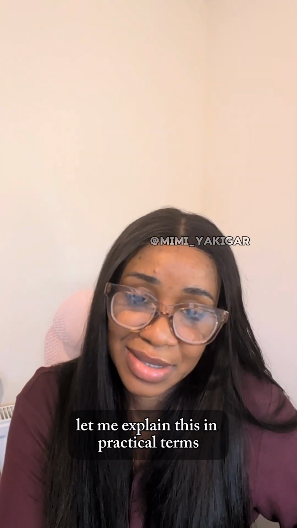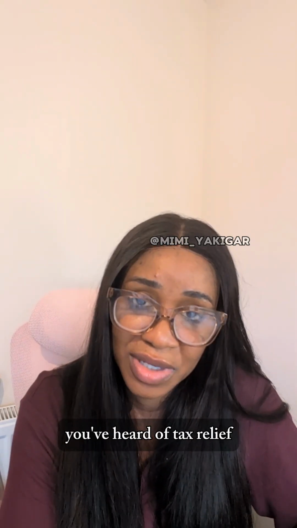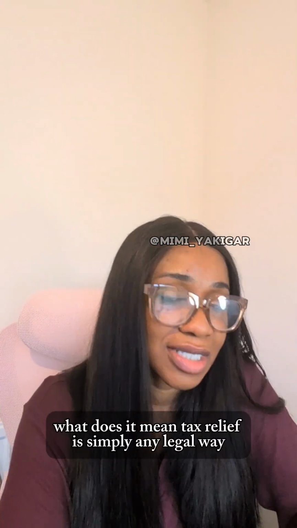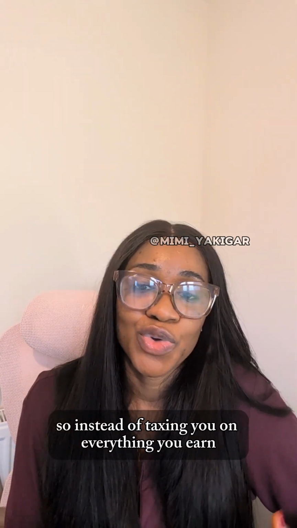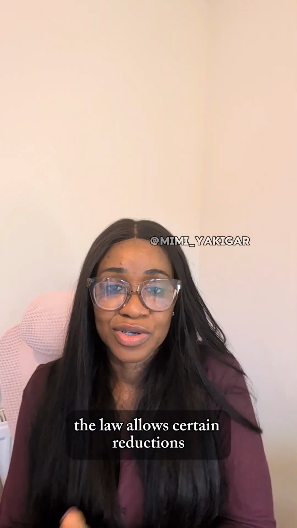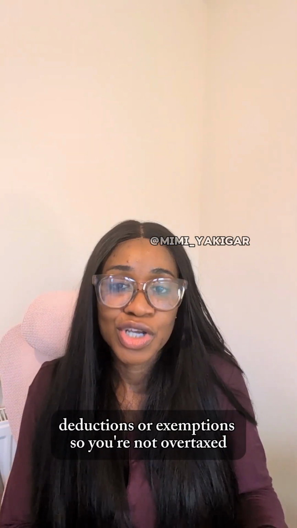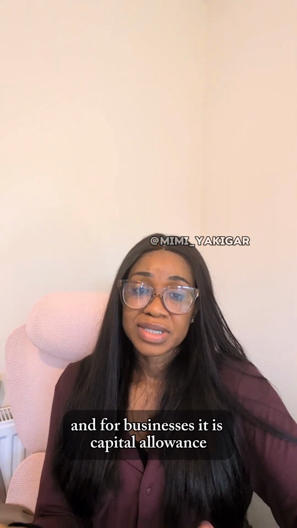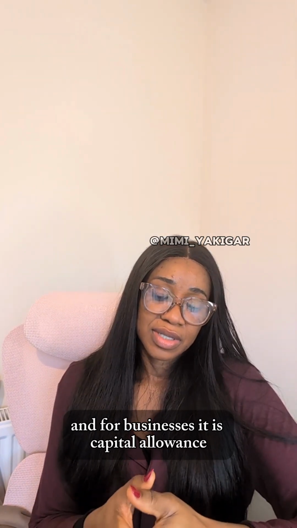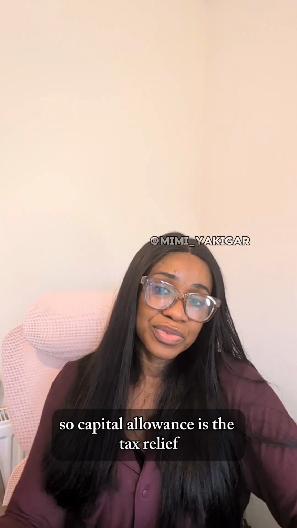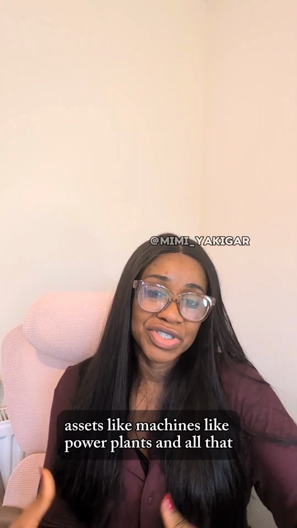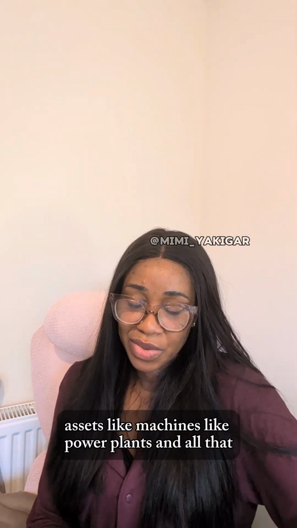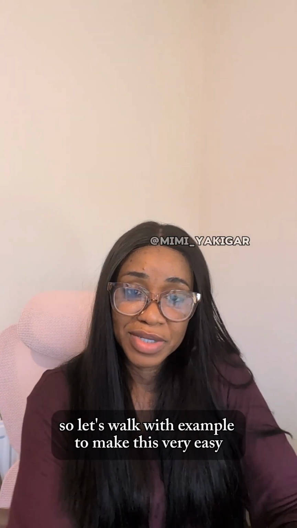But I know I've said lots of jargon, so let me explain this in practical terms. You've heard of tax relief. What does it mean? Tax relief is simply any legal way the government allows you to pay less tax. So instead of taxing you on everything you earn, the law allows certain reductions, deductions, or exemptions so you're not overtaxed. And for businesses, it is capital allowance. Capital allowance is the tax relief companies get when they invest in assets like machines, power plants, and all that. So let's work with an example to make this very easy.